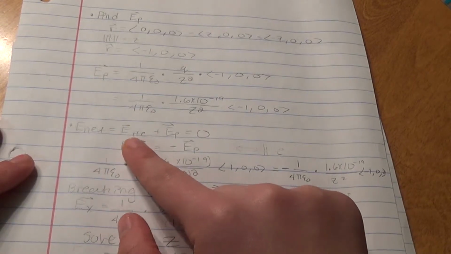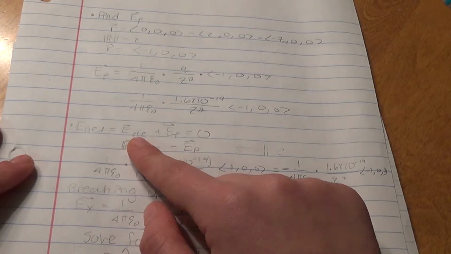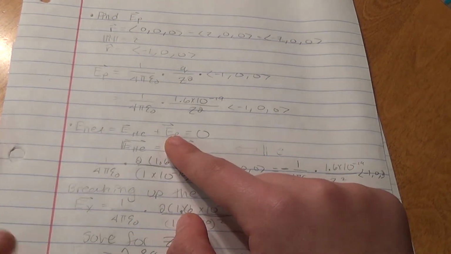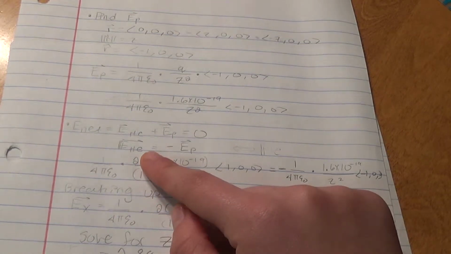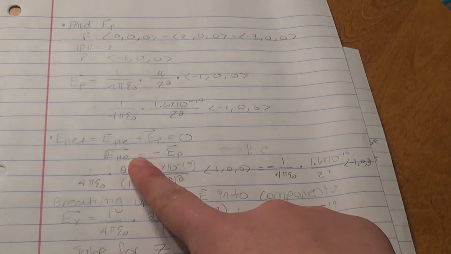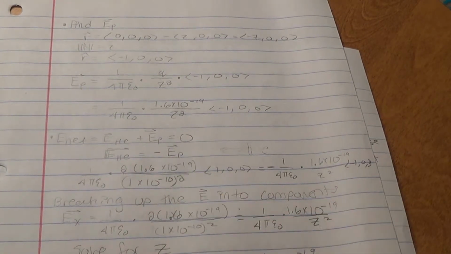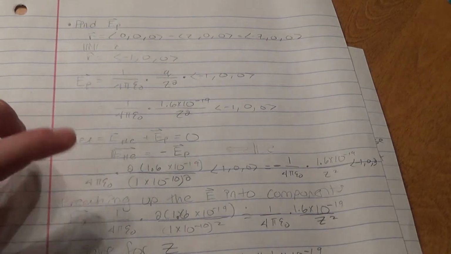So we have to set E net equal to the electric field due to the helium nucleus plus the electric field due to the proton, which means that the electric field due to the helium nucleus has to equal the negative of the electric field due to the proton. So what we did was exactly that.